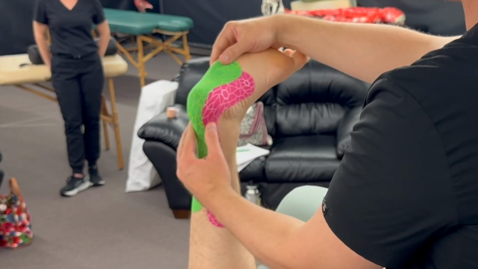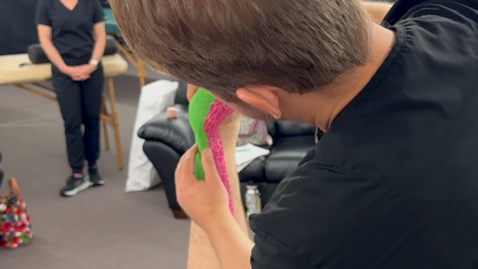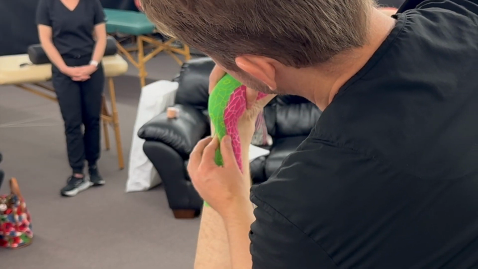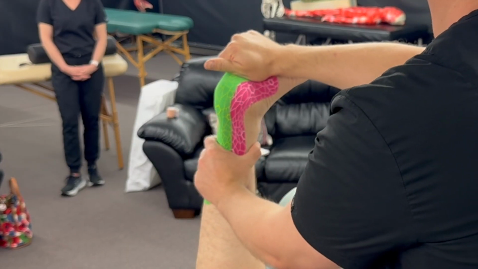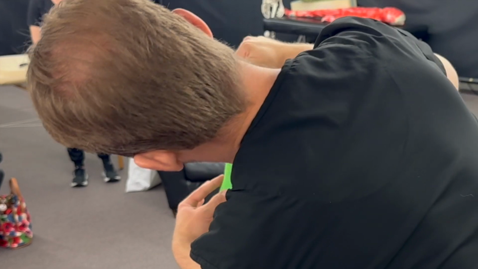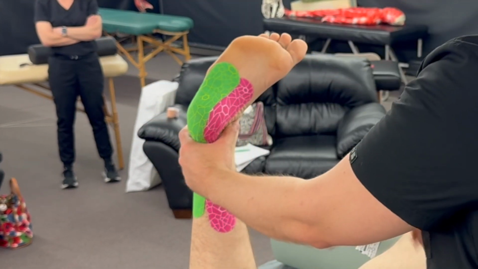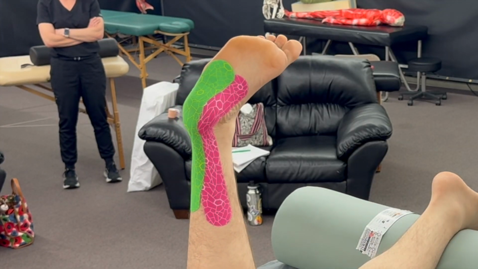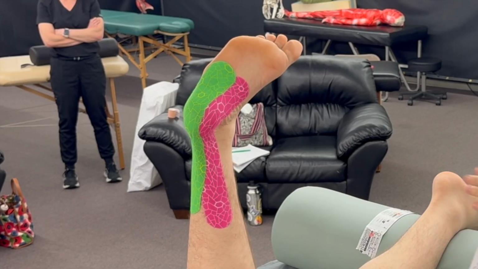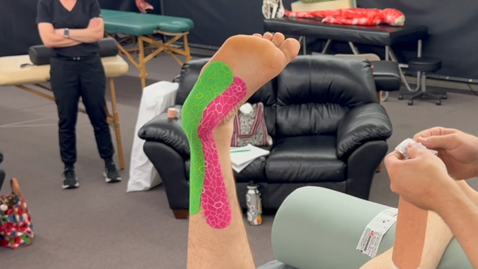Okay, so Achilles tendon covered. There's some overlap. As long as you really get that adhesive down, usually with the hot towels, then the tape can stick to itself okay. But the anchor here at the very least I wanted just on skin, all right? Now, the next one will be showing a different way to apply this with removing all the backing at once.